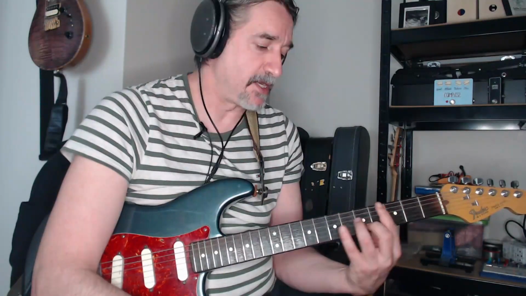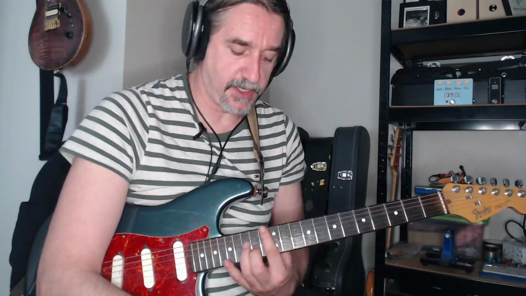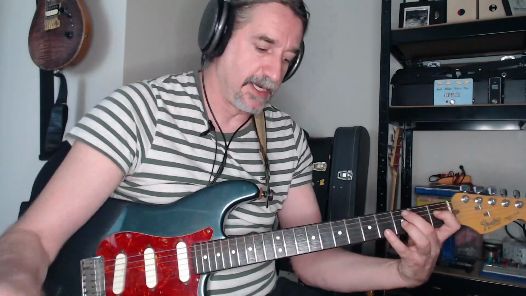So when you see me moving my hands to a different shape, it means that I changed the key. So I'm going to play C minor, then D minor, F minor, G minor pentatonic, and B flat minor pentatonic. Let's have a look.